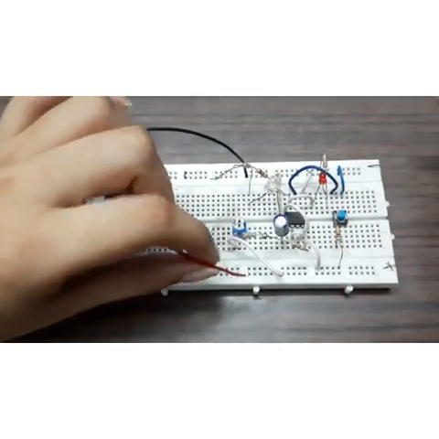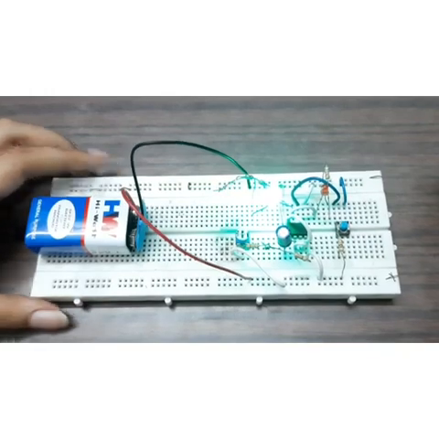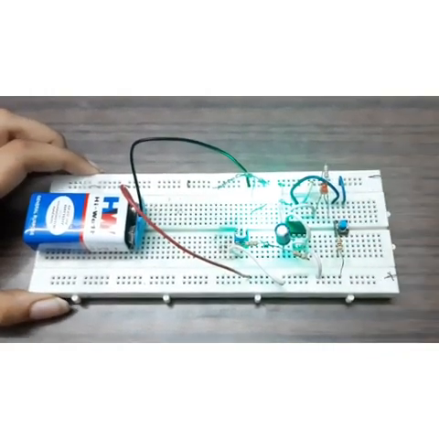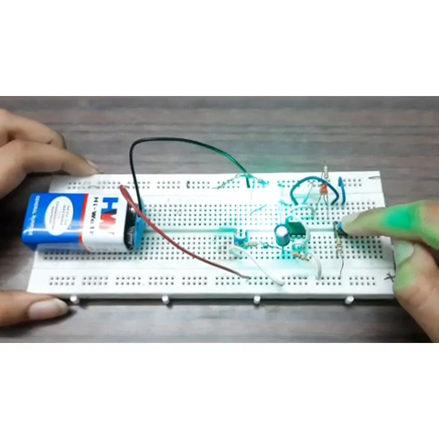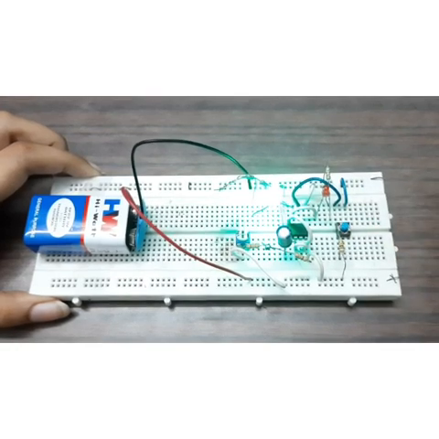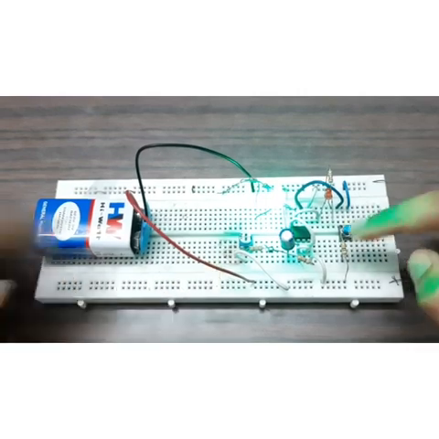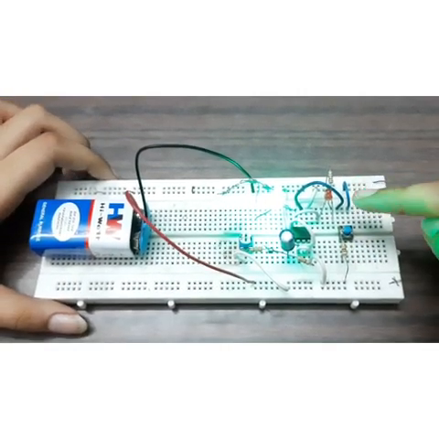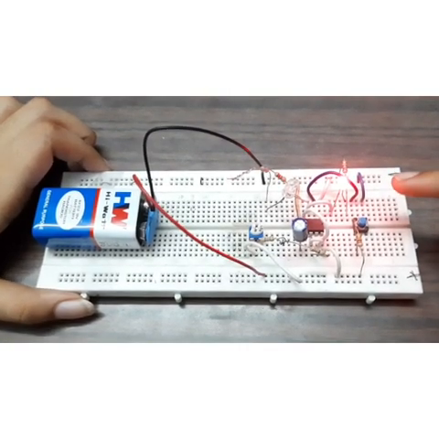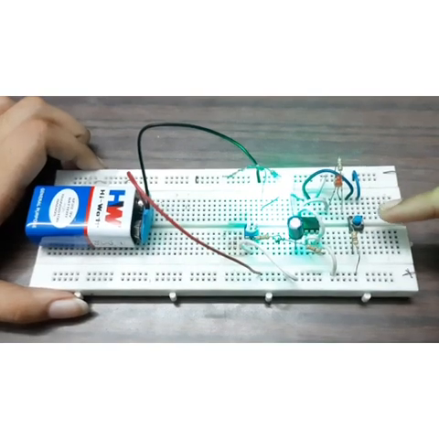When we connect voltage to this circuit, the green LED will be turned on. It indicates that the circuit is working, and it indicates the timer is off. When we press this switch, the red LED will be turned on, and it will be turned off after a fixed duration. Here we have set it for 4 seconds, so when we press it, it will be turned off in 4 seconds. Yes, it is turned off after 4 seconds.